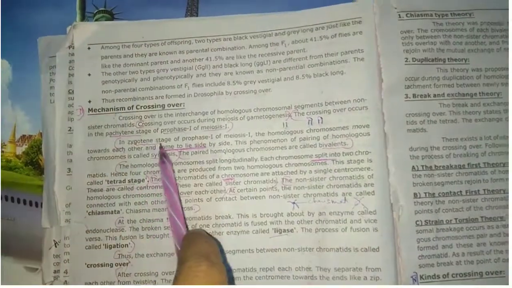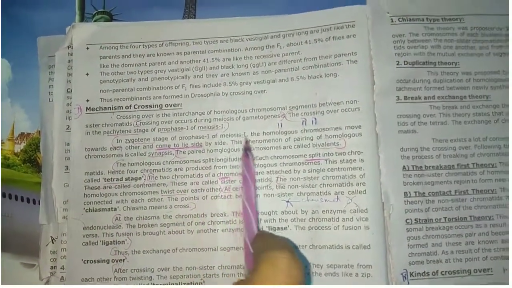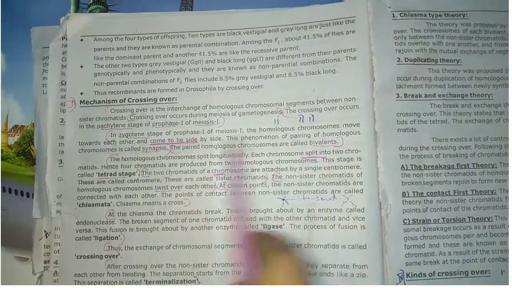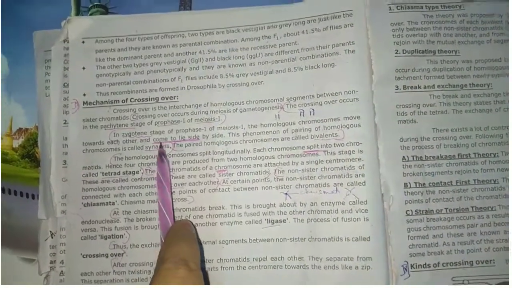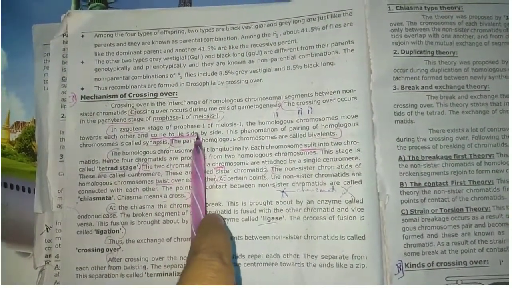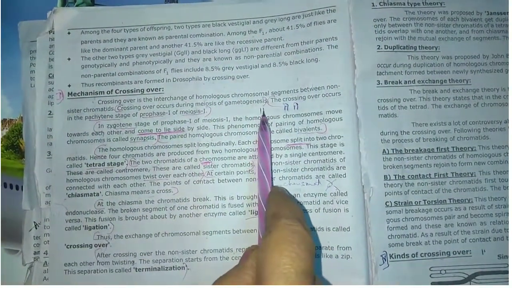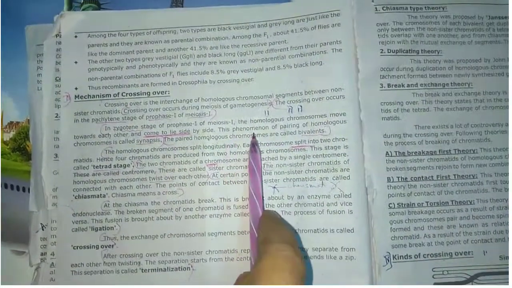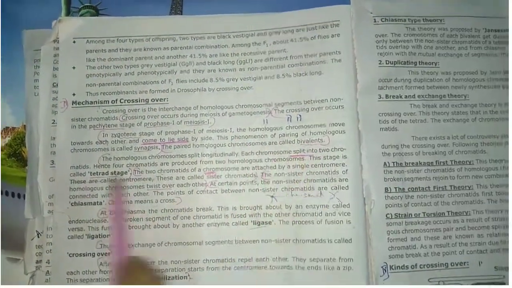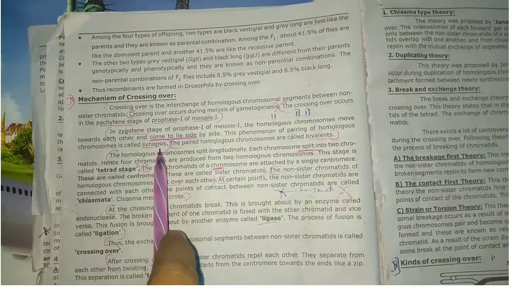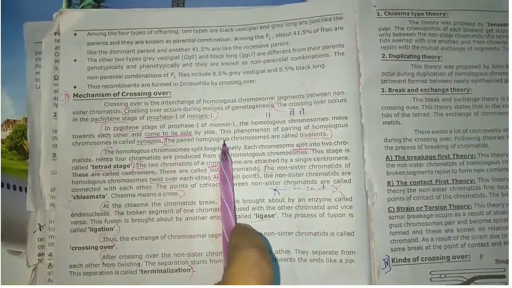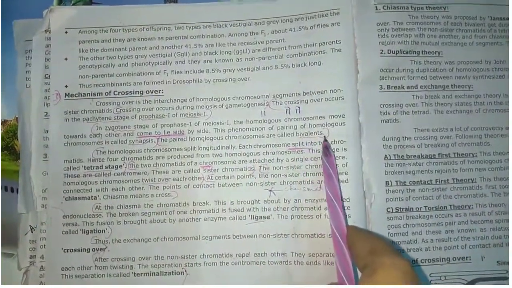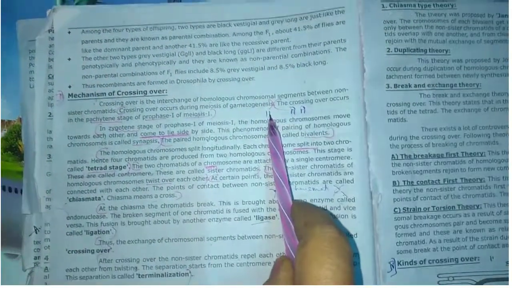First of all, in the zygotene stage of prophase 1 of meiosis 1, the homologous chromosomes move towards each other and come to lie side by side. This is the first step. See here, these are two different chromosomes coming to lie side by side. This phenomenon of pairing of homologous chromosomes is known as synapsis. The paired homologous chromosomes are called the bivalent. These two are called the bivalent.